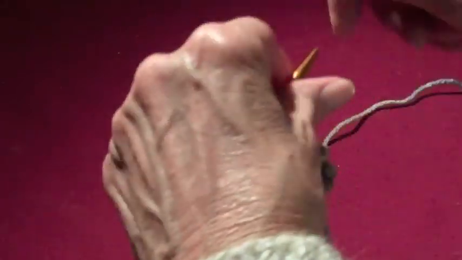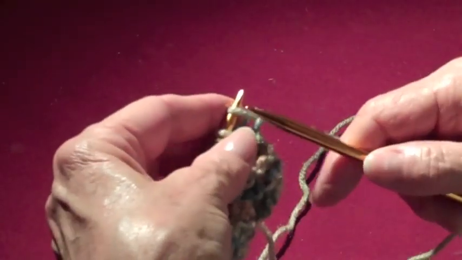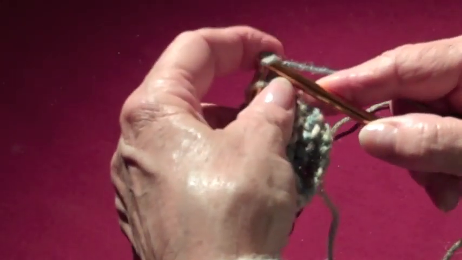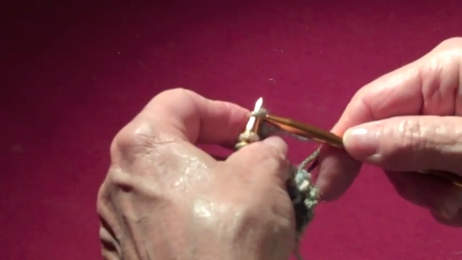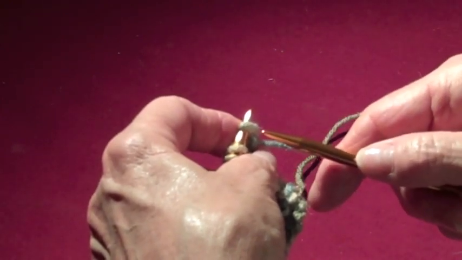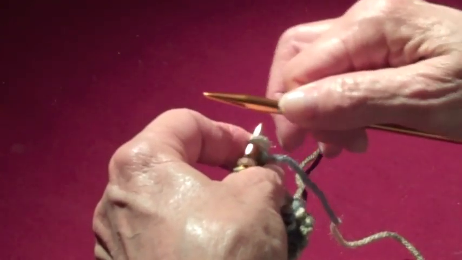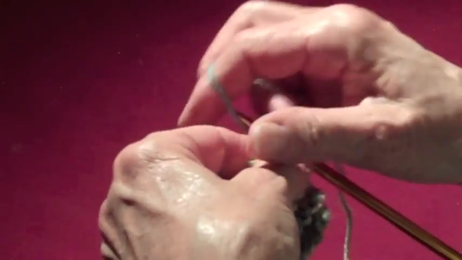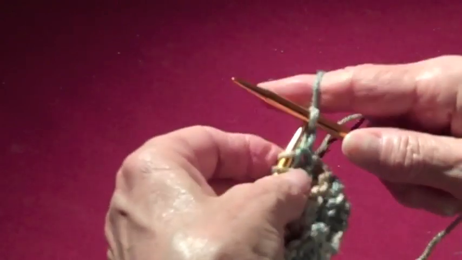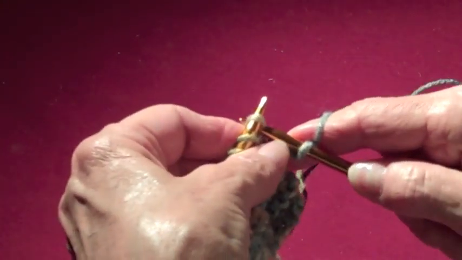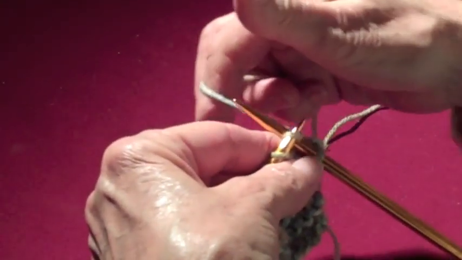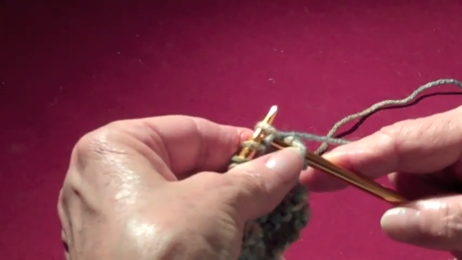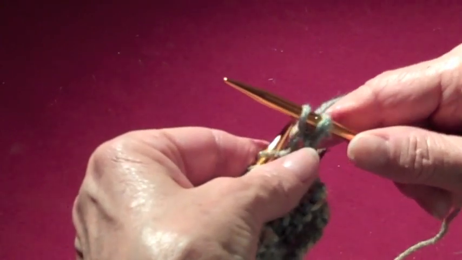So when your stitches appear to be twisted like so, that's the two reasons. Because you knitted it from the back, or because your yarn went from the other side. So let's do it correctly. It's from the front to the back, and you make your T. Your yarn has to go around from the back to the front, bring it to the front, and that's the way it should be.